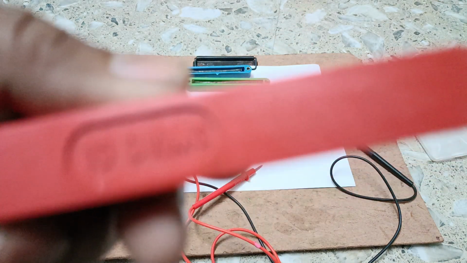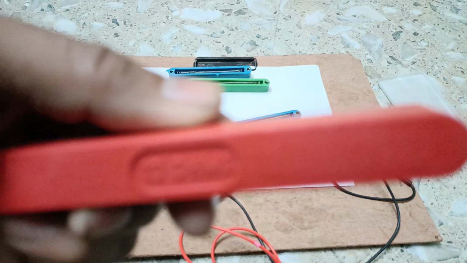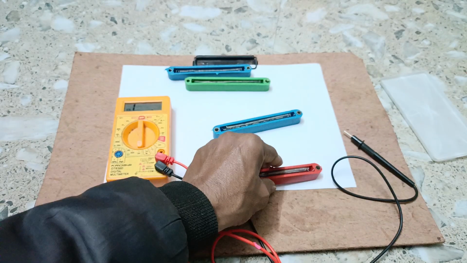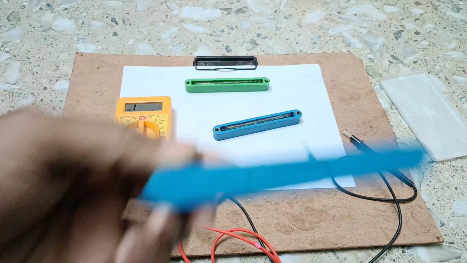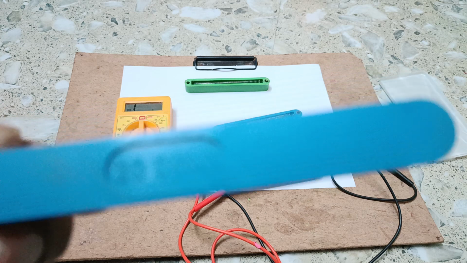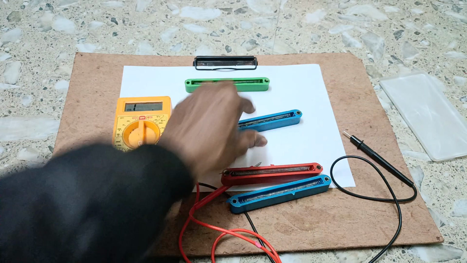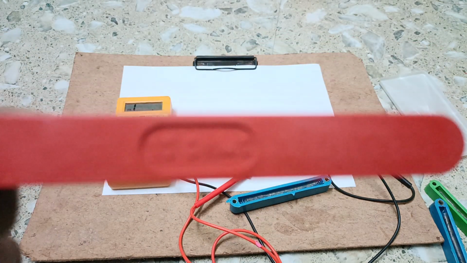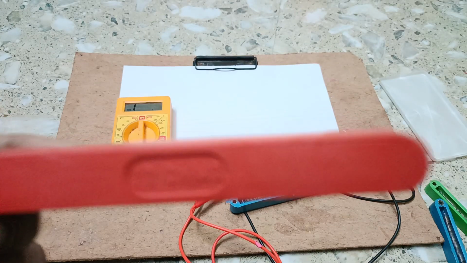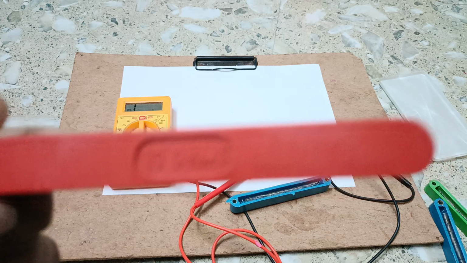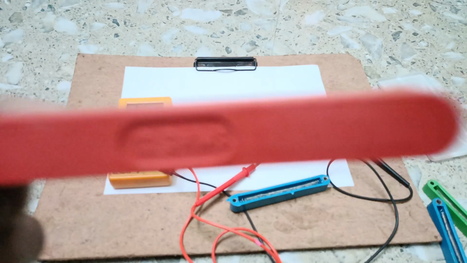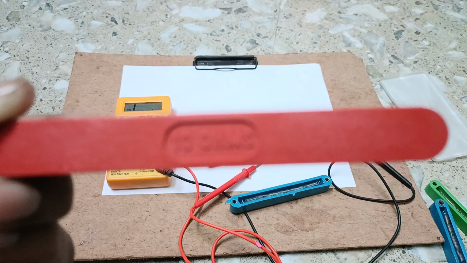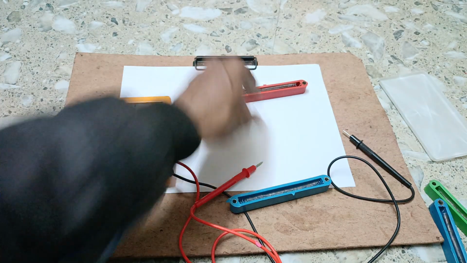You see here, we have already told you that this one is 10 ohm. You see this red one is 10 ohm and this blue one is 10 ohm. Now if we see this resistor, that is the red one, it is 10 ohm, you can see here it is 10 ohm.